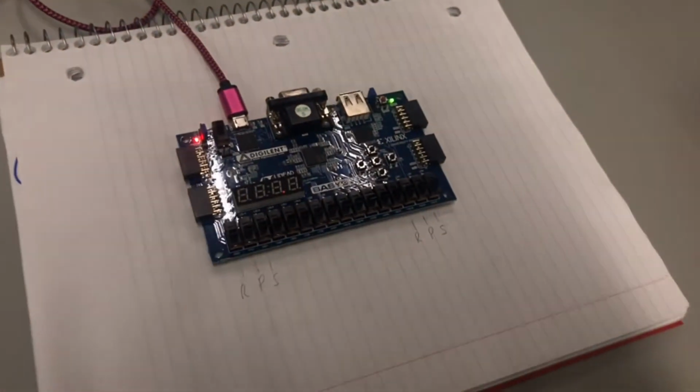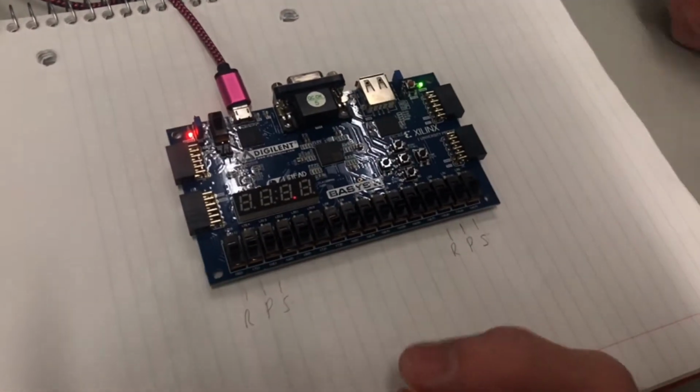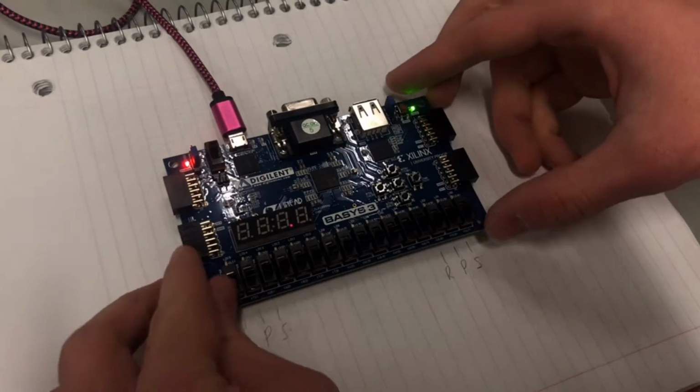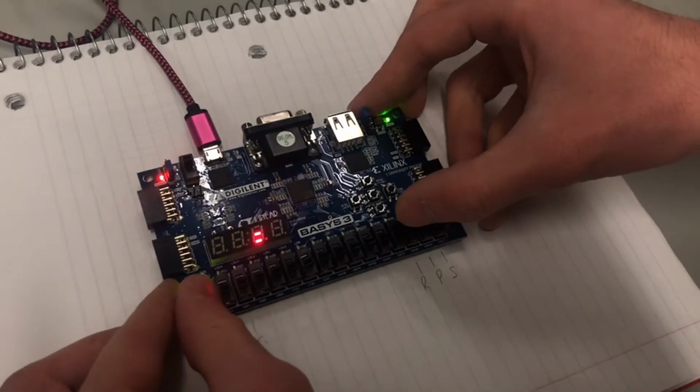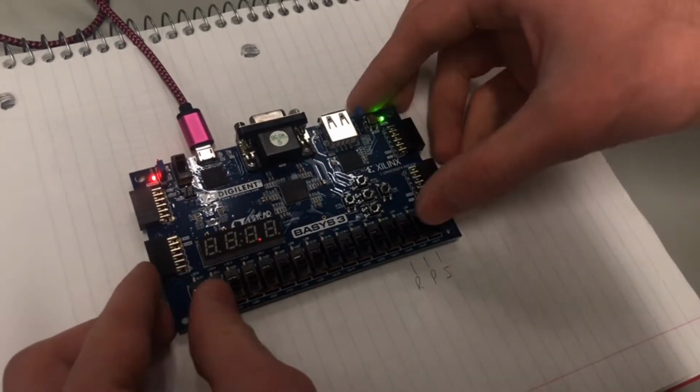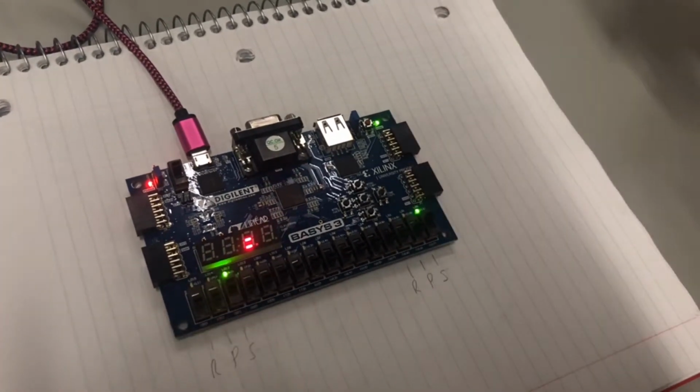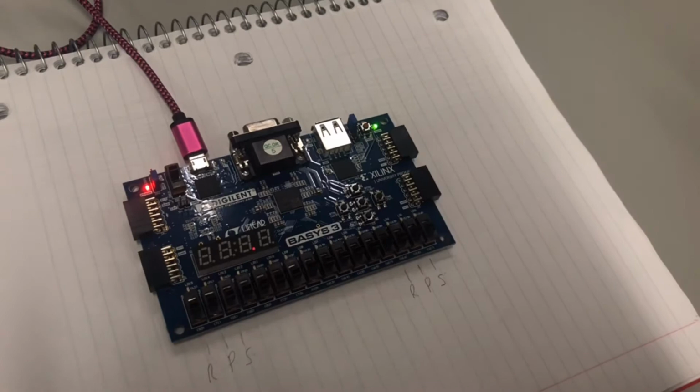So here on the actual board, you can see it's going to work perfectly. I'll show the 10 cases and then a few E's just to show that it's working. So I'm going to start with the ties. I'll do both rocks, it's an equal sign, both papers, it's an equal sign, and both scissors, an equal sign. Now I'll show the 3 cases where player 1 wins.